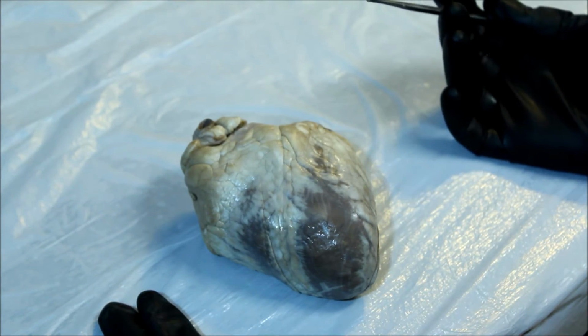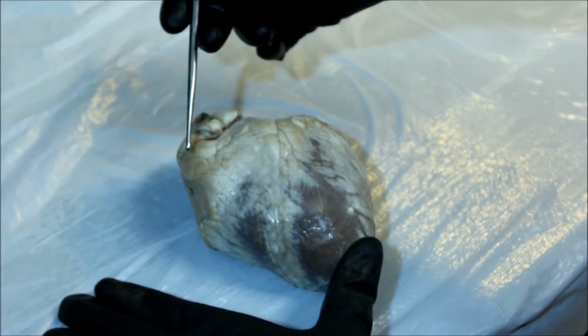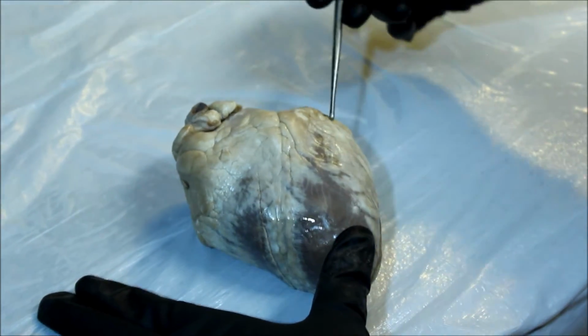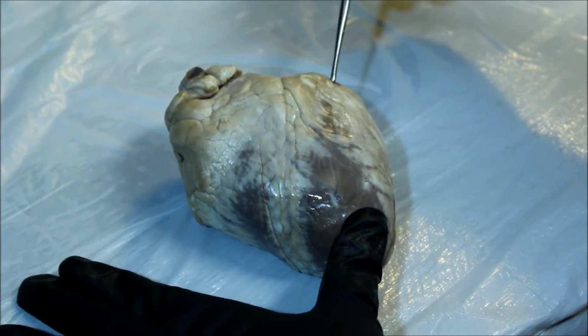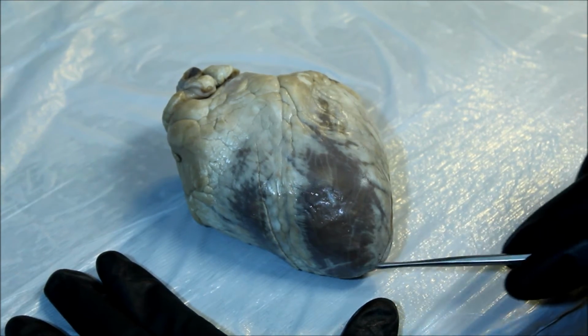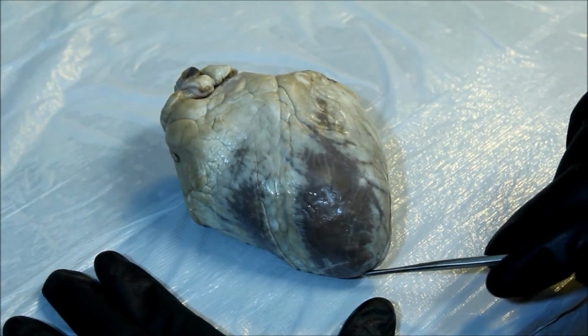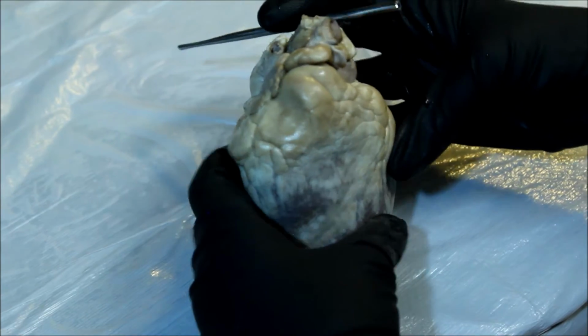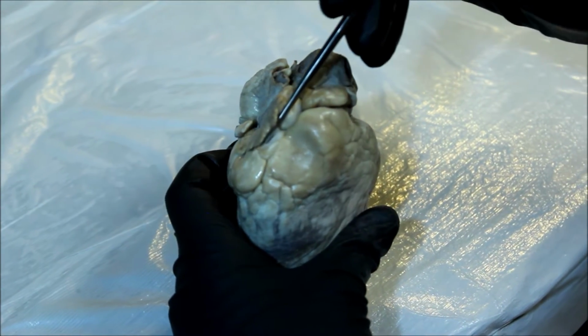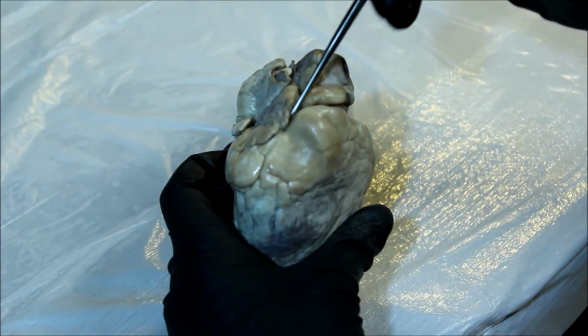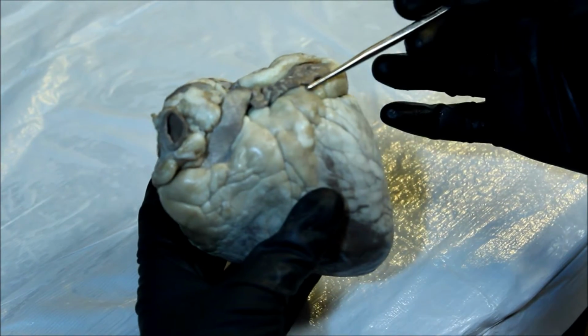For external anatomy, the base is on the superior side of the heart. The apex is the inferior point of the heart. The right auricle is a little ear that sticks over the atrium, and the left auricle.